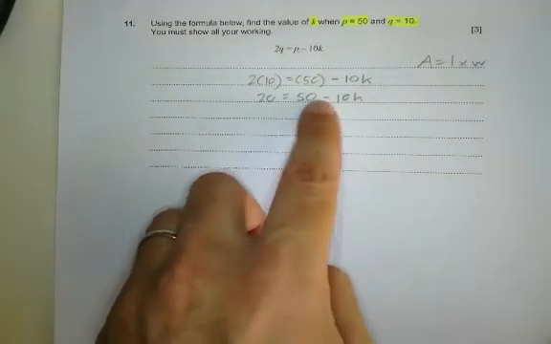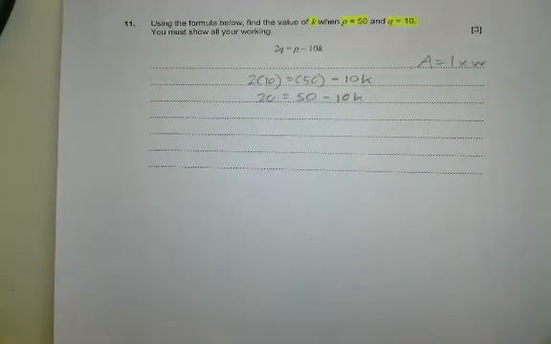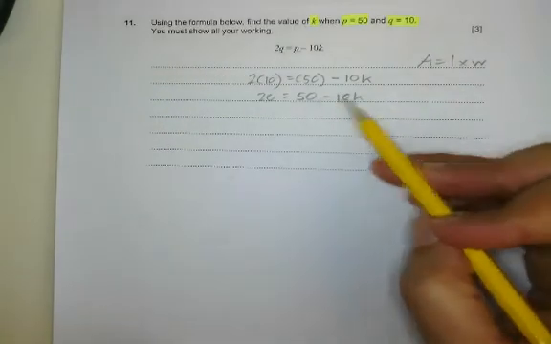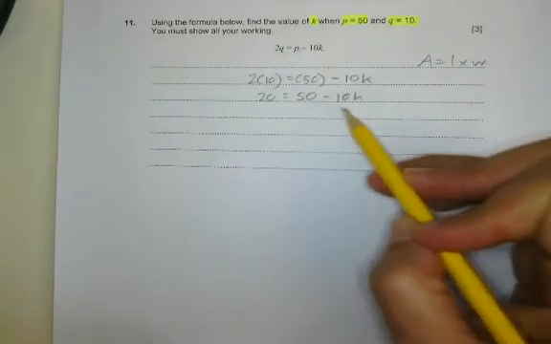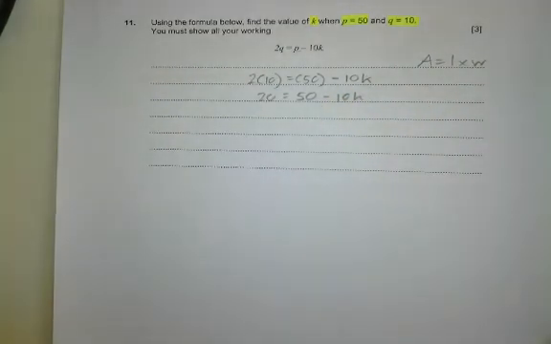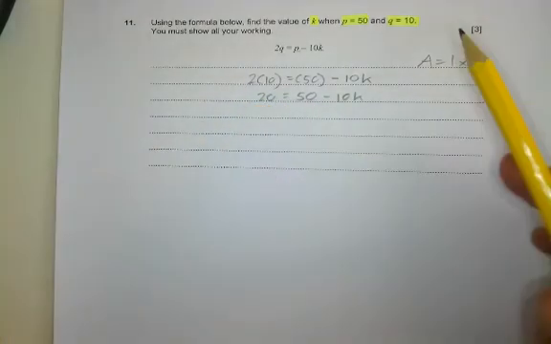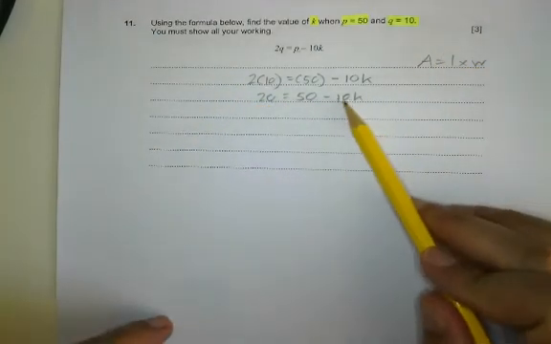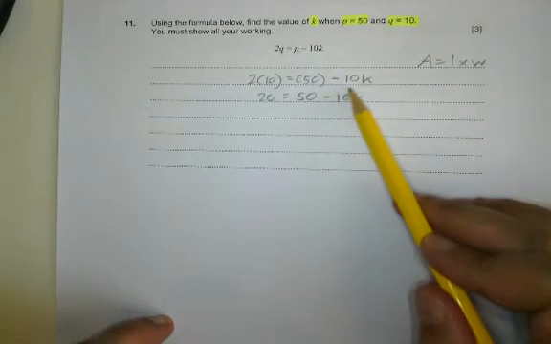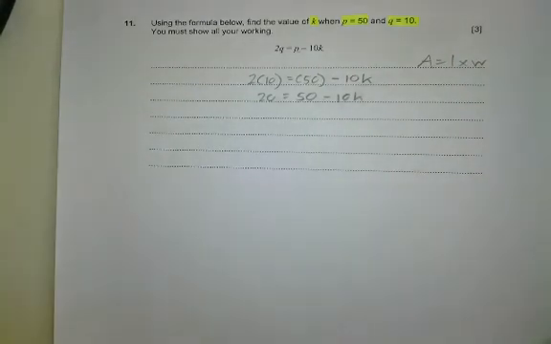Now, this is just an equation in k that I need to solve. What I've got here is a negative k term, which I don't like. So there's quite a few different ways you could do this. You could just look at it and say, well, if I want to get to 20 from 50, I need to take away 30, don't I? So then you could possibly figure out what that number is going to represent, 30. You can figure out what k is.